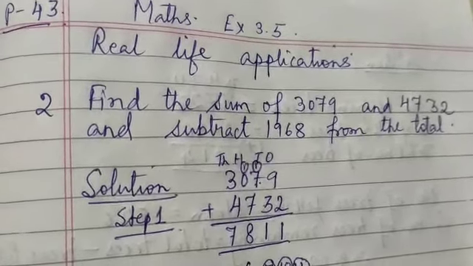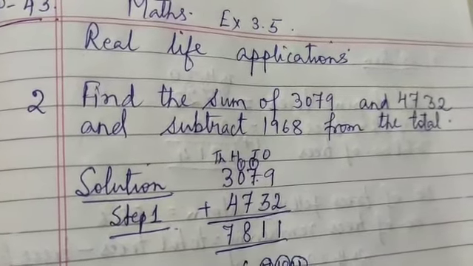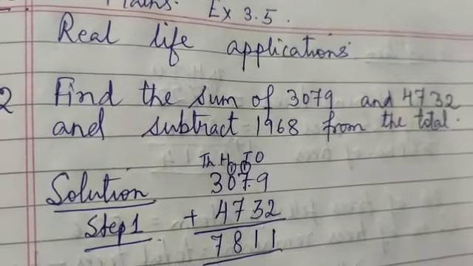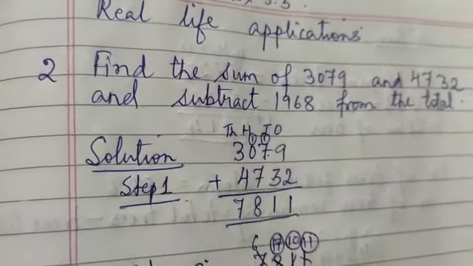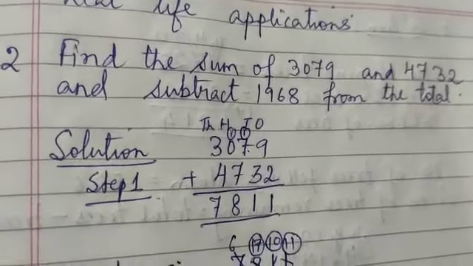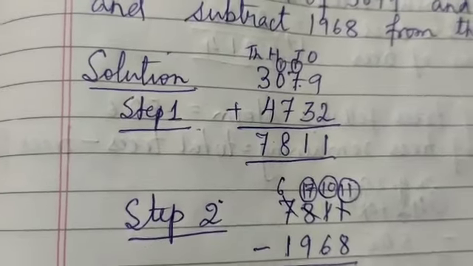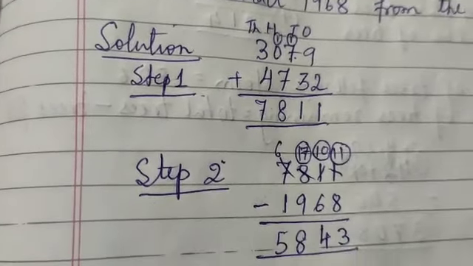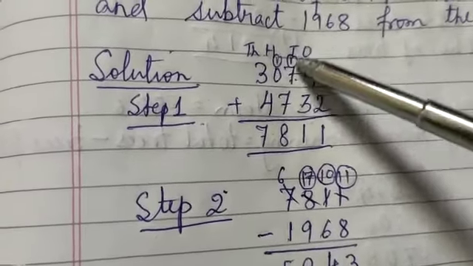Find the sum of 3079 and 4732 and subtract 1968 from the total. What you have to do? You have to first add the two numbers and then subtract the third number. So step 1. 3079 plus 4732. 9 plus 2, 11 ones.